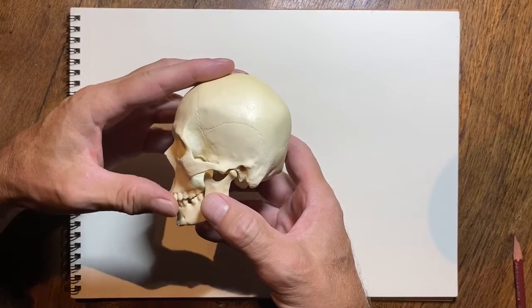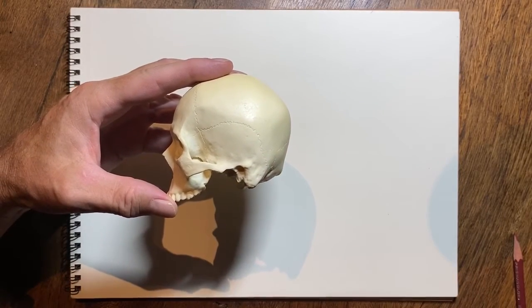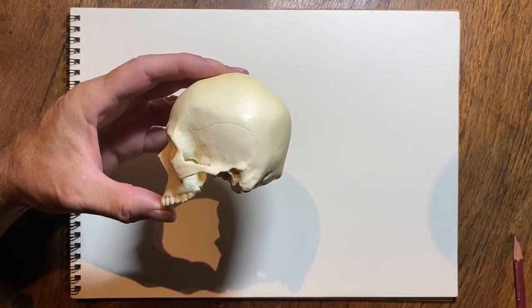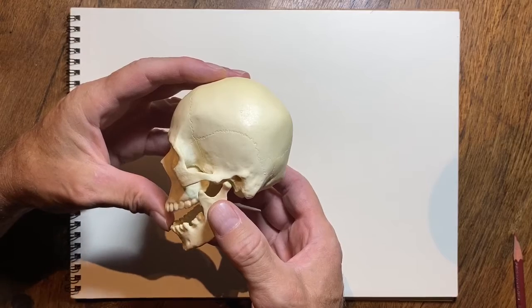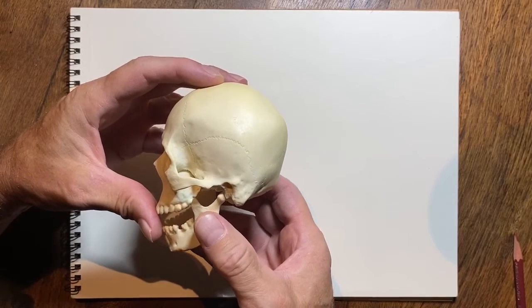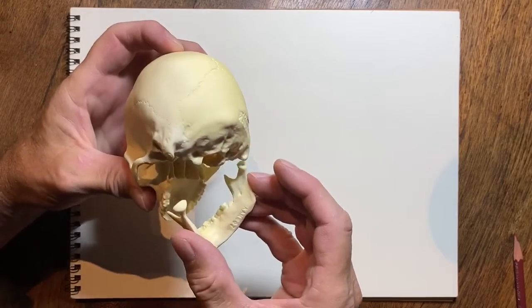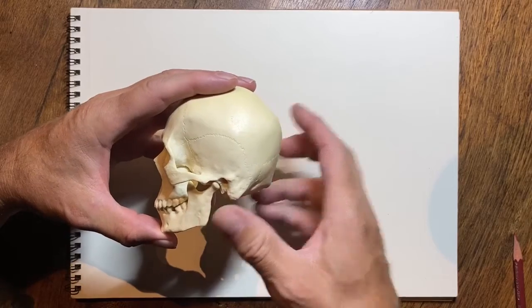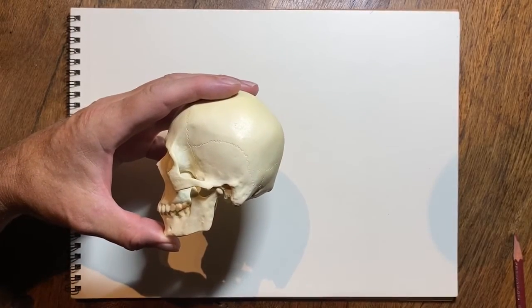If we were to remove the lower mandible, this is now known as the cranium. When the mandible is connected, let me get the hinges in. There we go. So in its entirety, this is known as the human skull.